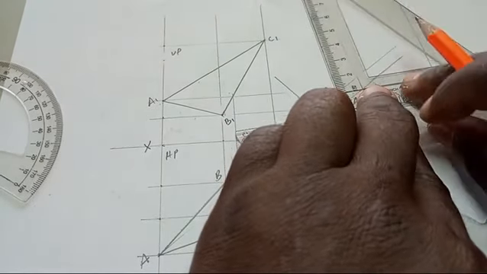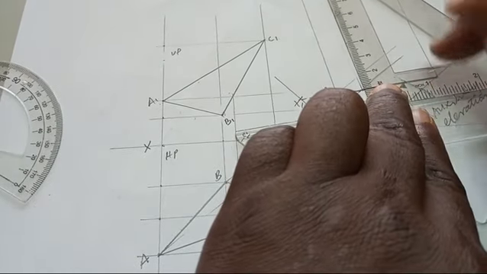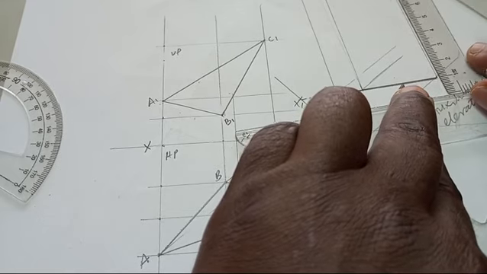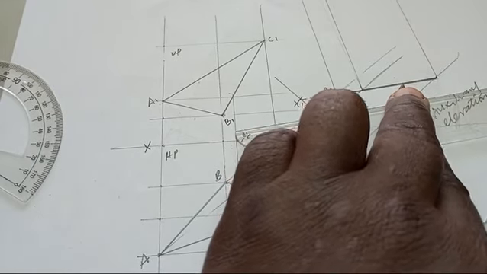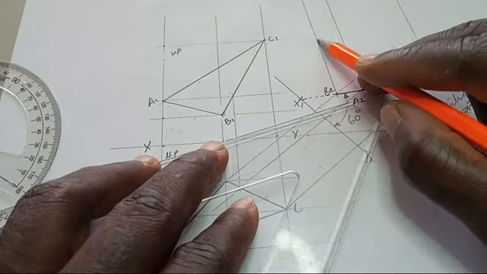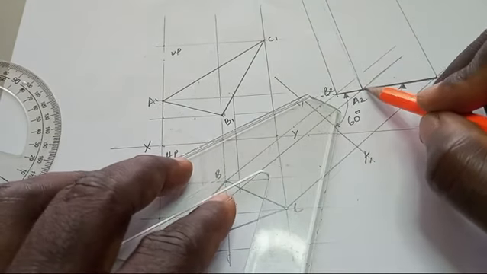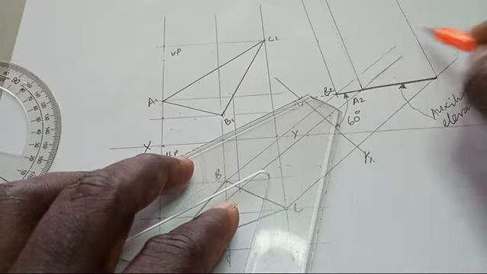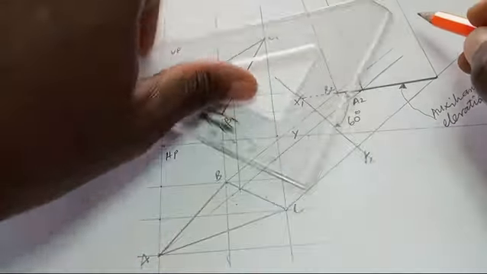Draw this, take it to A2, draw this, and this one is correct. So that is the parallel line. Now the next thing, you're going to draw a perpendicular line to this, but because this line is perpendicular to this, you can just measure the same distance from the left and right of the parallel lines.